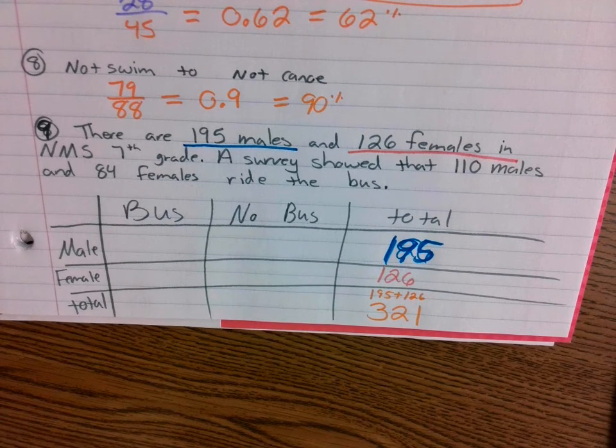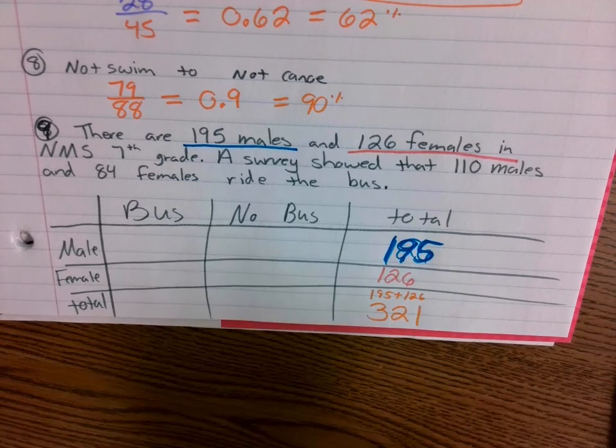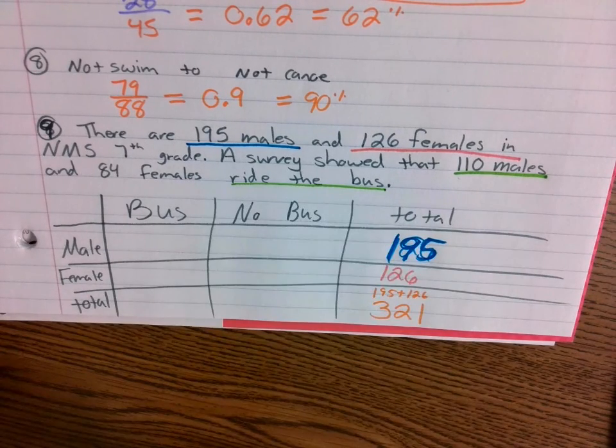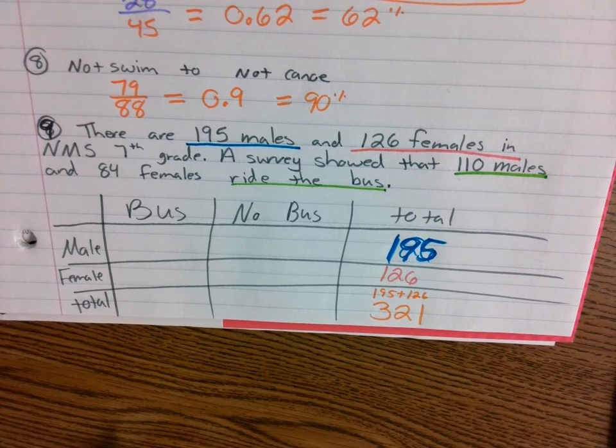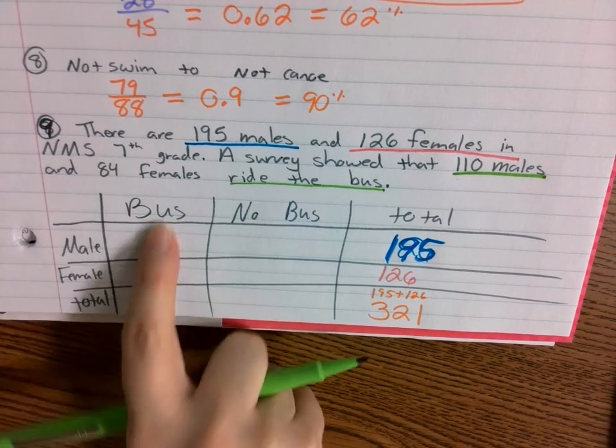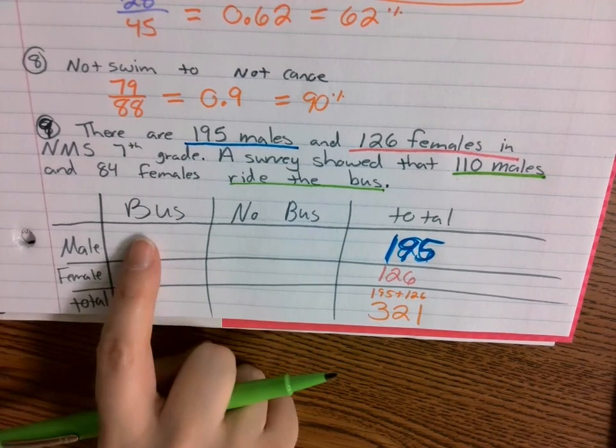Okay, now the rest of the information that's been given to me. There are 110 males that ride the bus. 110 males that ride the bus. So I'm going to put this where? Tell me my categories. What are my categories going to be, Aaliyah? Yeah, box 1, bus male, right? Male bus, bus male, whatever you want to call it, box 1. That's where you're going to put it, 110.